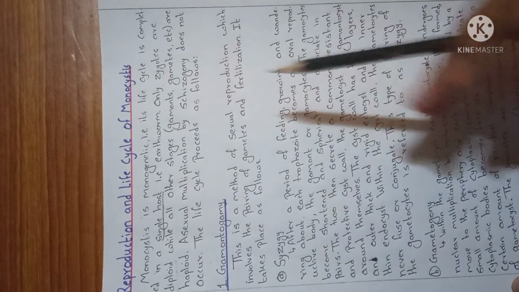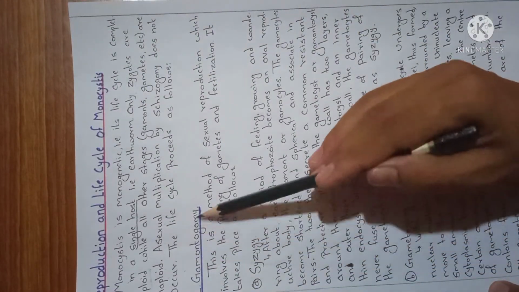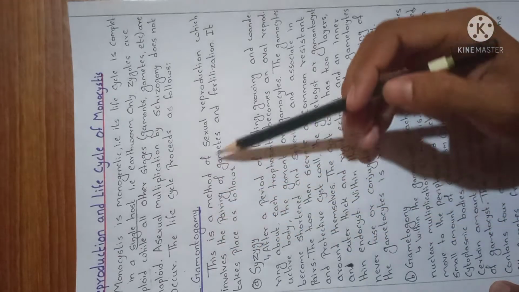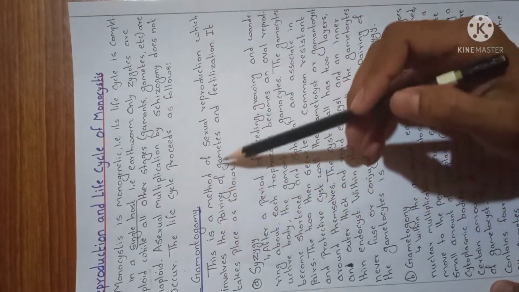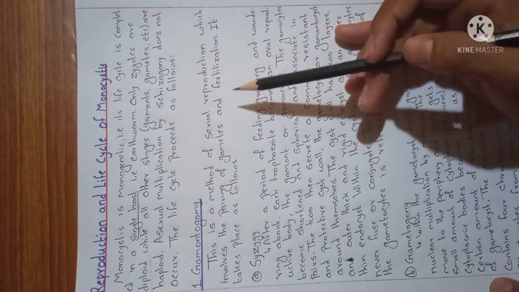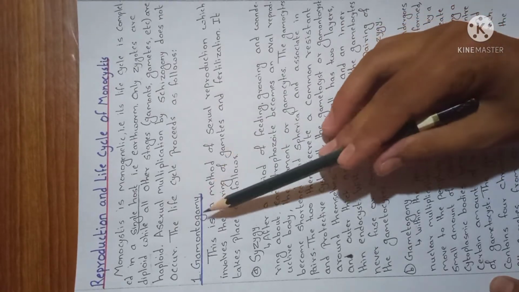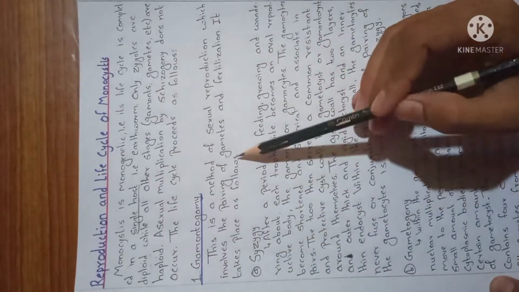The life cycle proceeds as follows. Gametogony. The first process is gametogony. This is the process of sexual reproduction which involves the pairing of gametes and fertilization. In the above figure, we have seen the formation of the gametes and pairing of gametes. This process is known as gametogony. It takes place as follows.